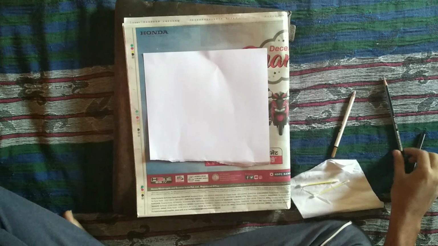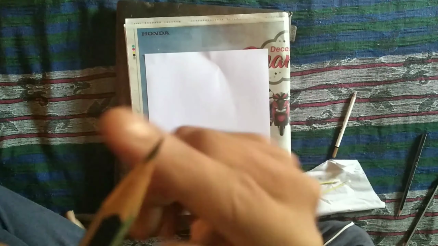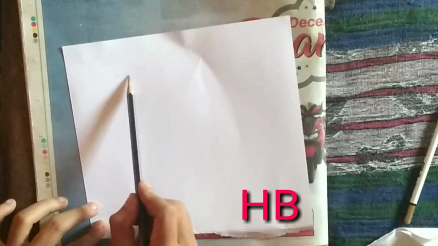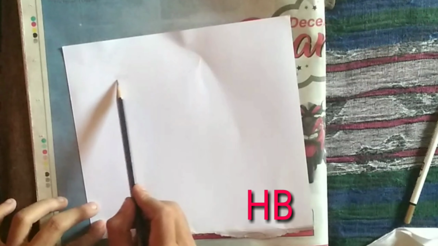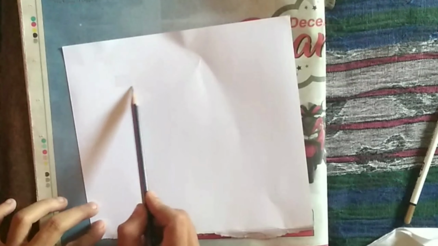First of all guys, I will show you HB, 2B and 4B shading and blending respectively. Your pencil has to be sharp. See, my pencil is sharp. Now I will shade and blend HB shade. See, I am shading with HB pencil. After that I will blend it with cotton bud.